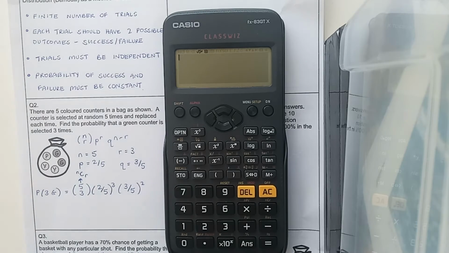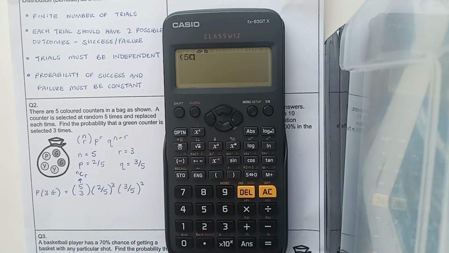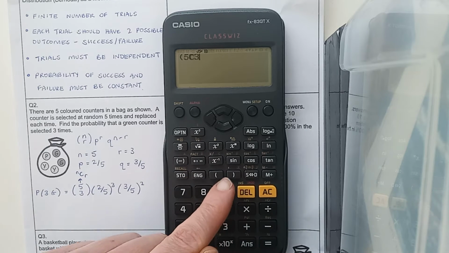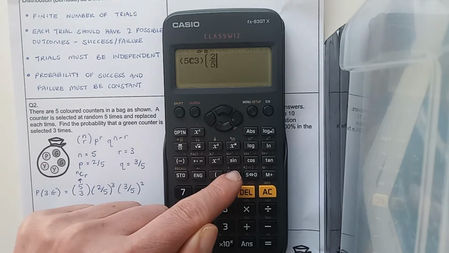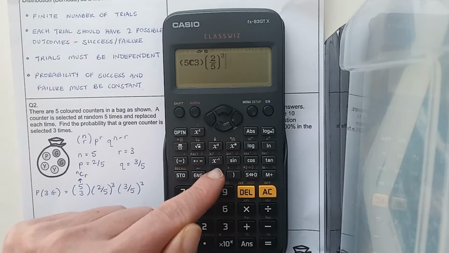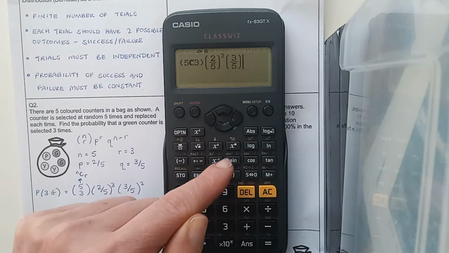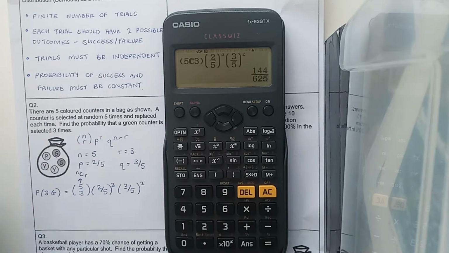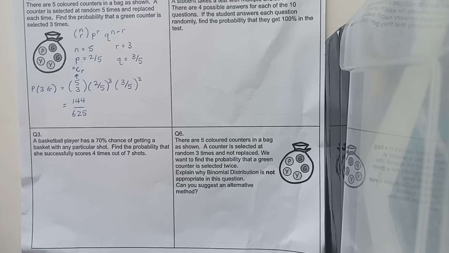Okay, so I'm ready to type it in. So I'm going to put in open bracket and then 5, shift the division symbol to get my C, choose 3, close bracket, 2 over 5 to the power of 3, and then 3 over 5 squared. So my probability is 144 over 625. I'm absolutely fine leaving this as a fraction, unless of course the question requires me to give it in decimal form. Question 3 is the same type of setup.